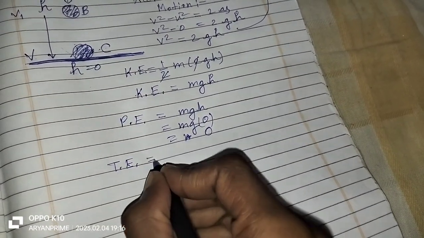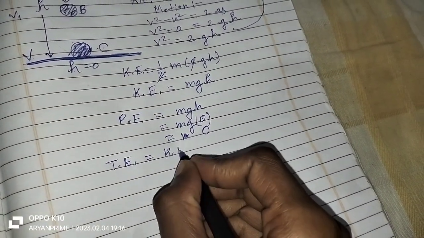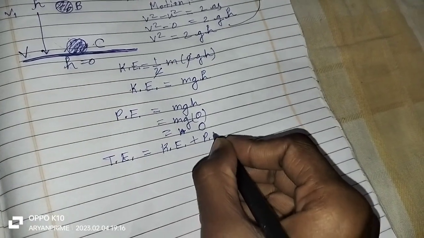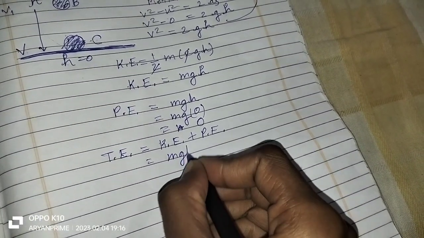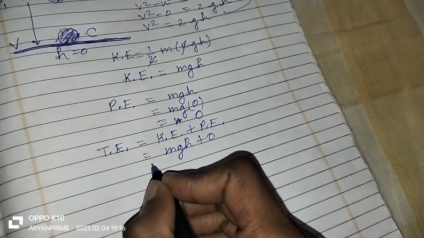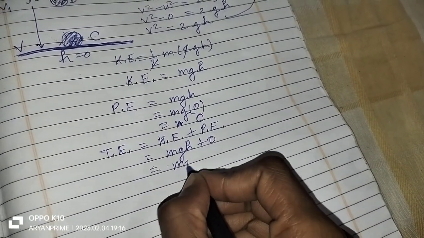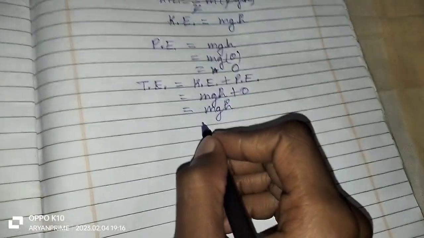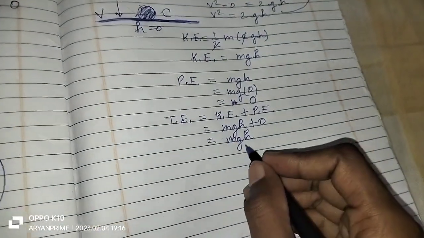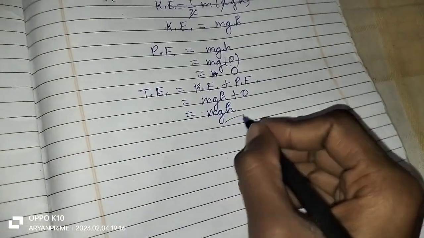So what is the total energy? Total energy equals kinetic energy plus potential energy. So kinetic energy mgh plus 0 equals mgh. So we have calculated mgh.